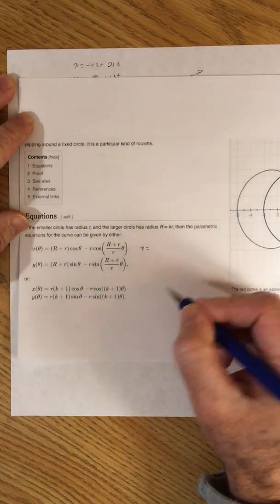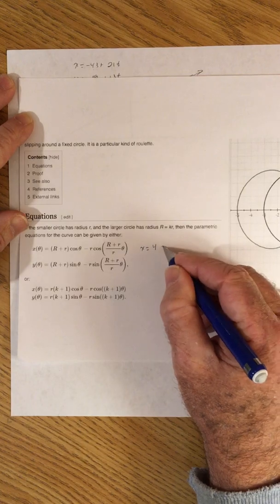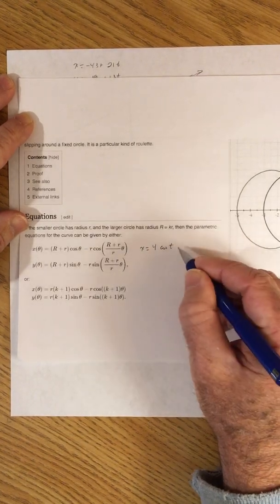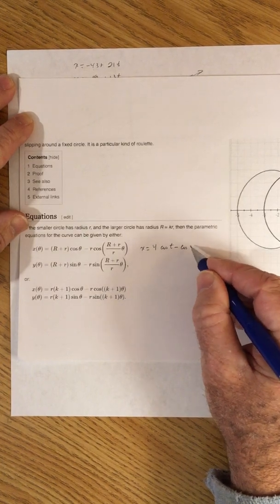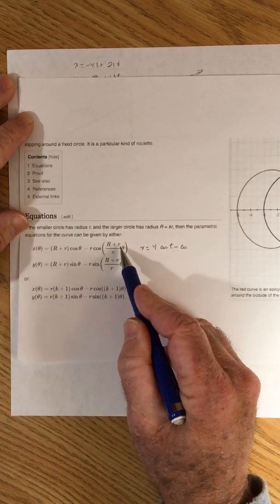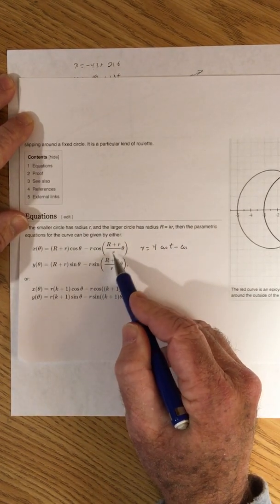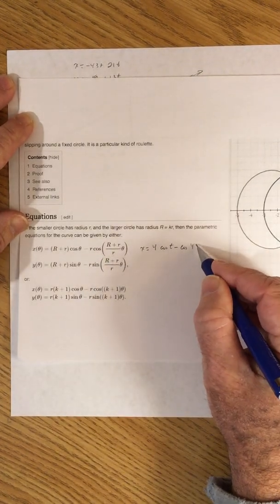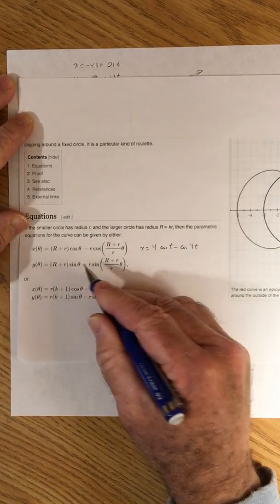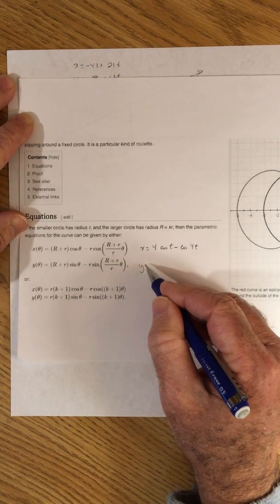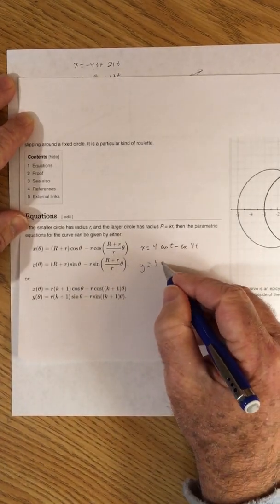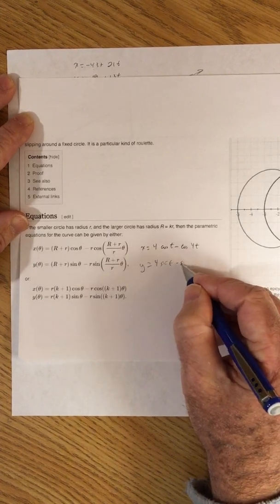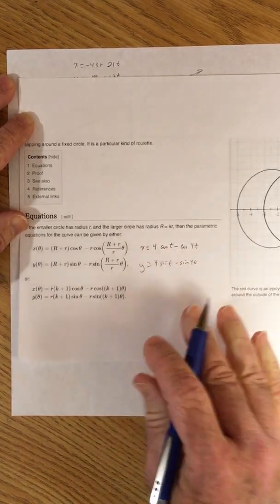Okay, so that's 3 plus 1, or 4, cosine t, minus cosine of 3 plus 1, 4 divided by 1, or 4t. And the y happens to be identical, except we have sines. 4 sine t minus sine 4t.